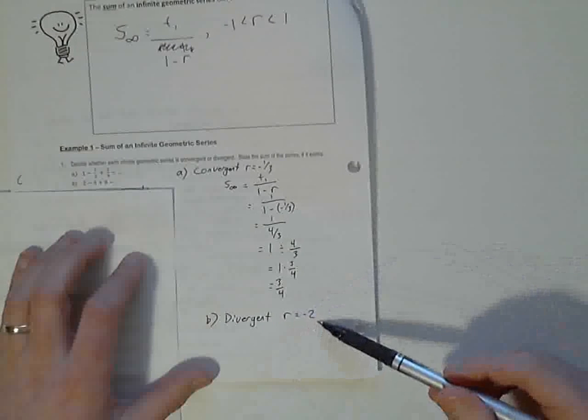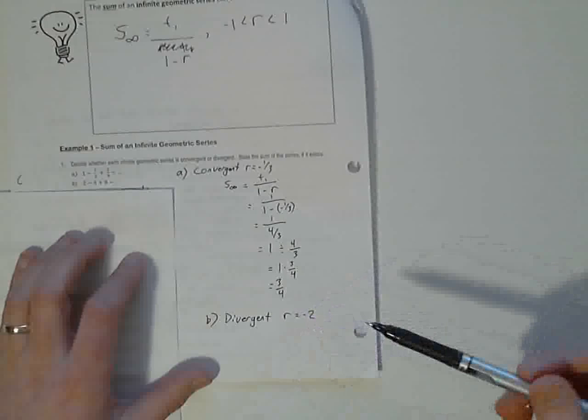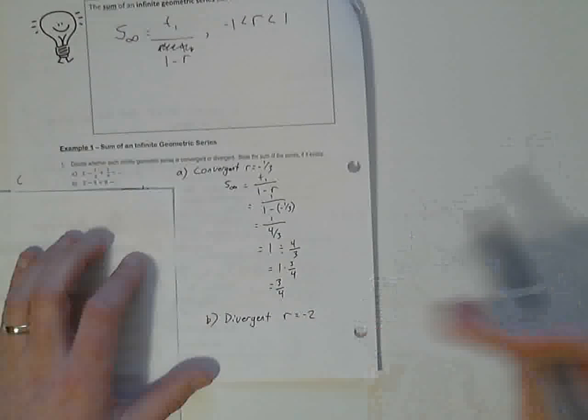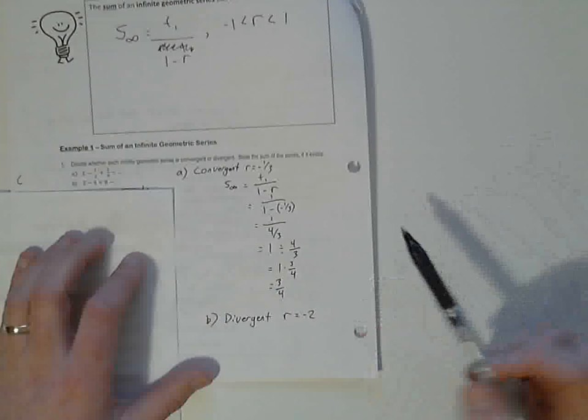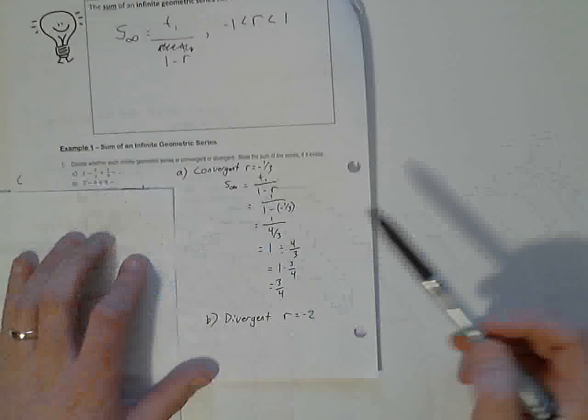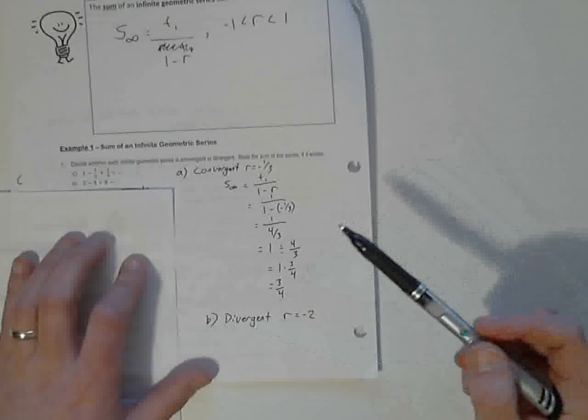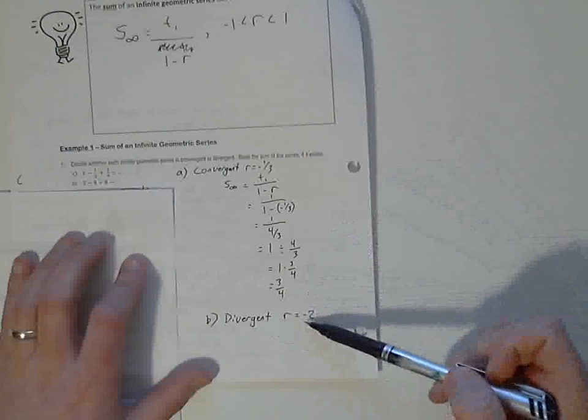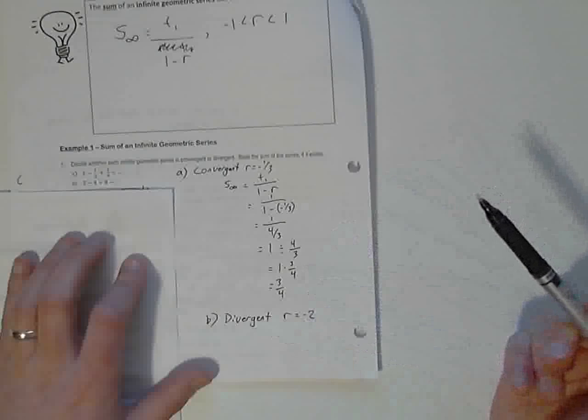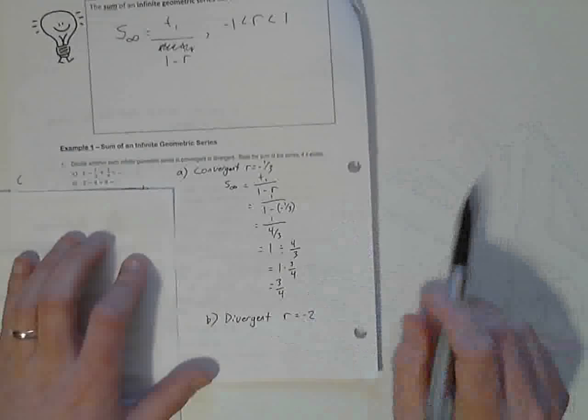This one, the sum as you go off to infinity does not exist, because it's going to constantly flip signs as the numbers get bigger and bigger and bigger. So there will be no sum for that one. So that's not too bad. We only have 2 more examples.